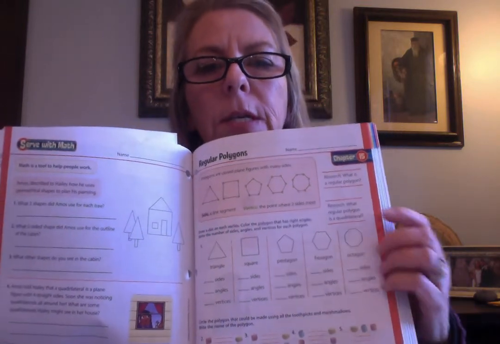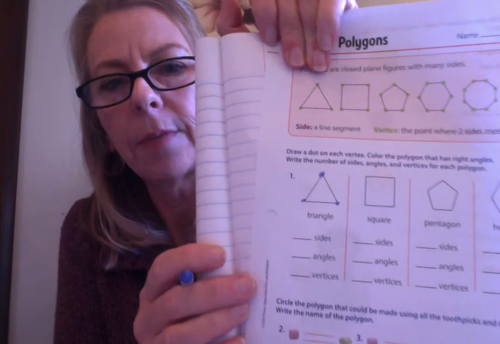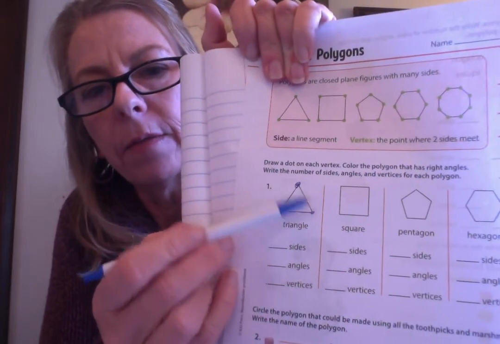So what we're going to do on this page is you need to do a few things, all right? You need to put a dot on each vertex. Okay, so where would I put the vertices for my triangle? That's right, I would put one at each place where the line segments come together. Okay, so you're going to draw a dot, draw a dot, draw a dot. And those are my 3 vertices.